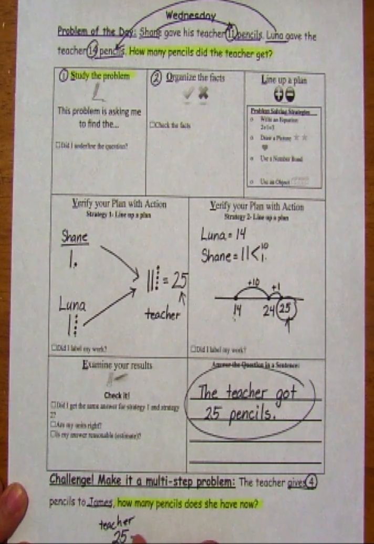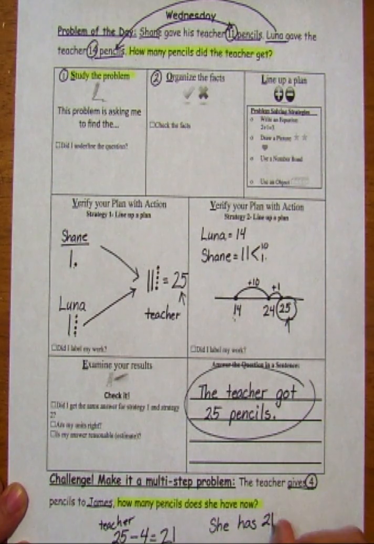So, we're going to take 4 pencils away. 25 minus 4 gives me 21. So, how many pencils does she have now? She has 21 pencils now. Great job, my friends.